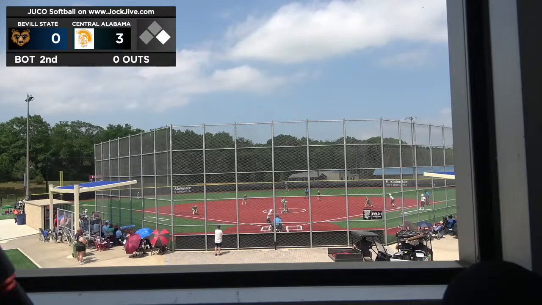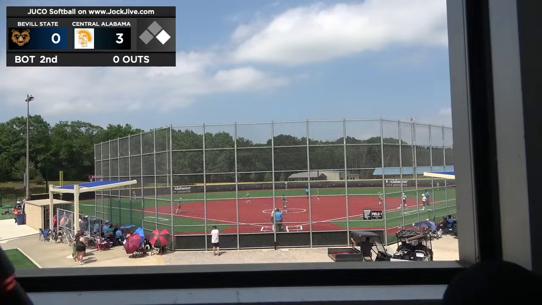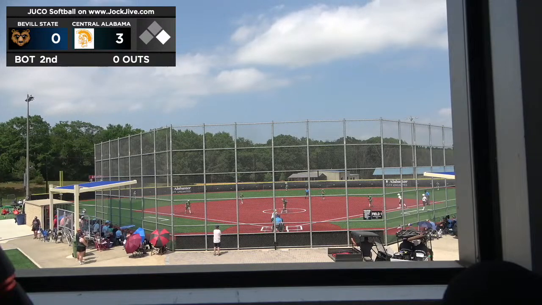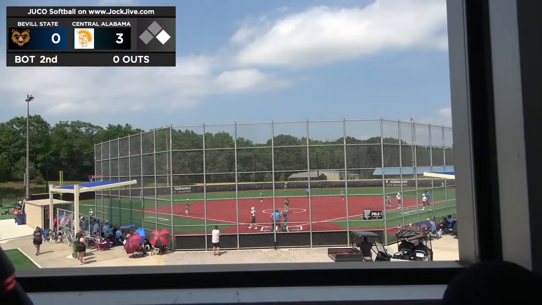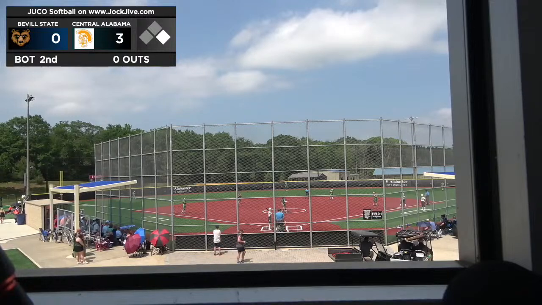Trojans looking to add to that lead here in the second inning. The number 1 seed coming into the tournament. Led the conference with a 28-4 record, just dominated through the course of the regular season. For Region 22, and that one low on the outside, but called strike. Full count now for Hecklinski, leadoff batter. Trojans want to get her on with her speed whenever possible.